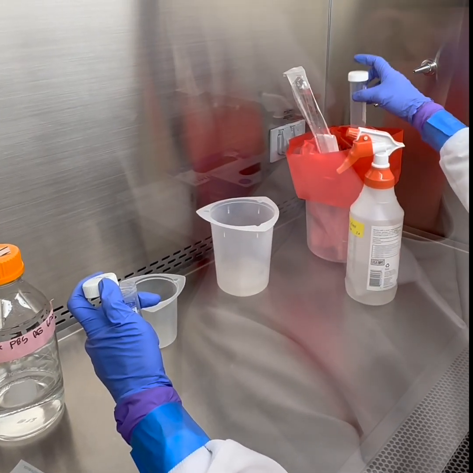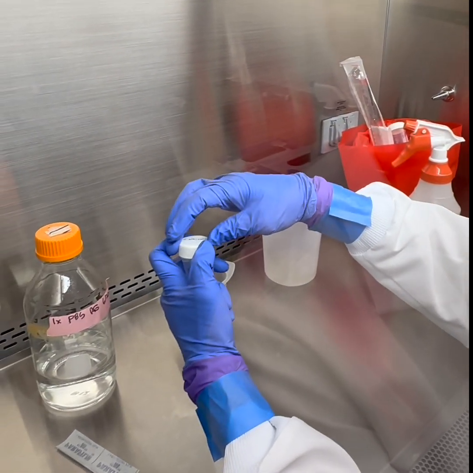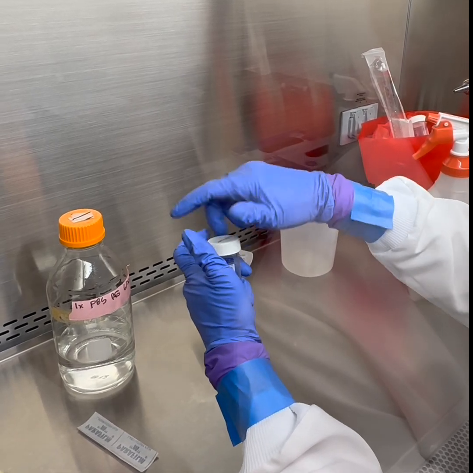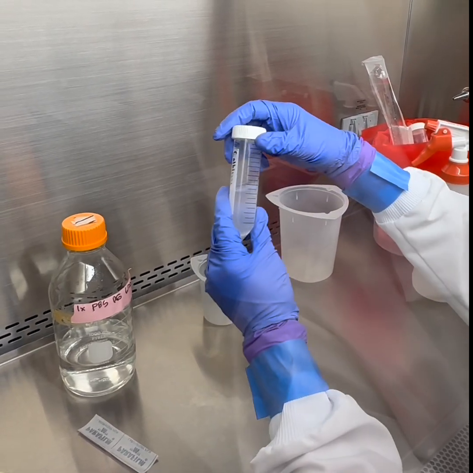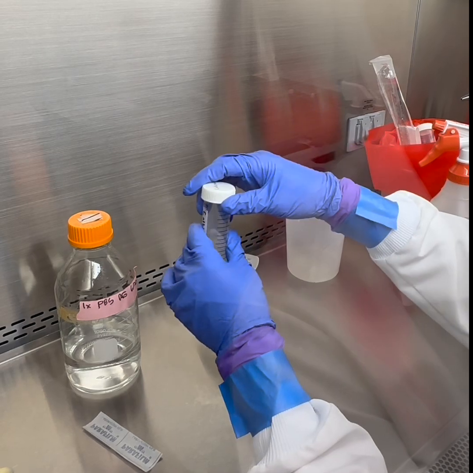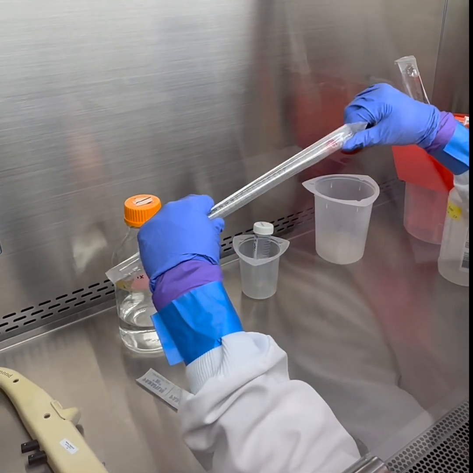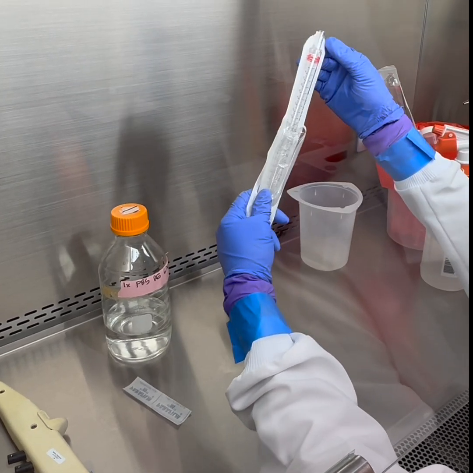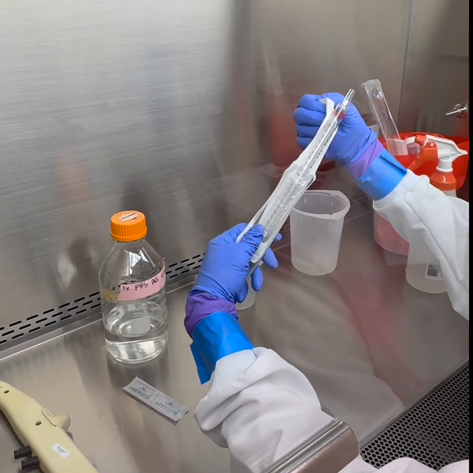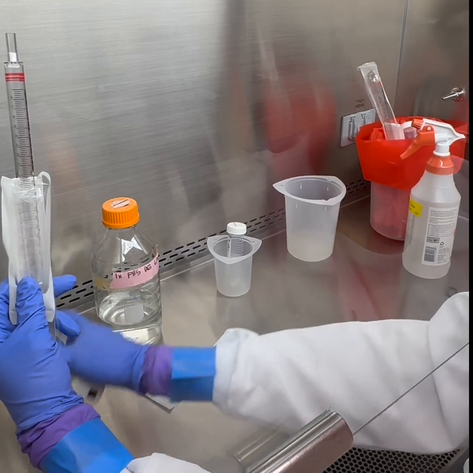You want to vent it in the bag so that it doesn't pop off in the autoclave and explode. At this point you can vortex vigorously, or I prefer to use a serological pipette to resuspend. I think it's safer. It creates fewer aerosols.